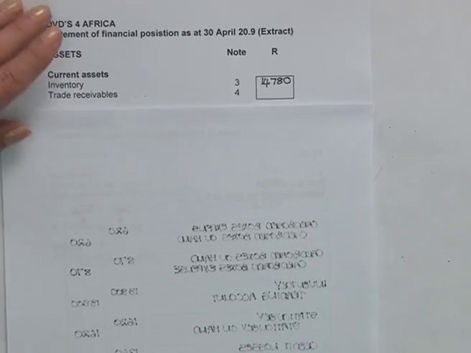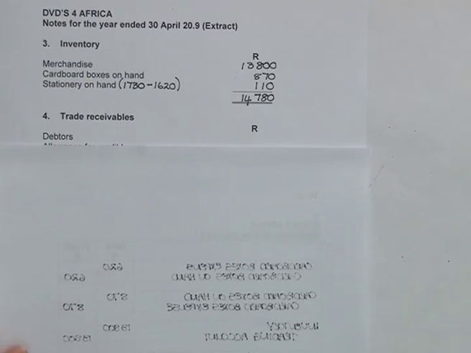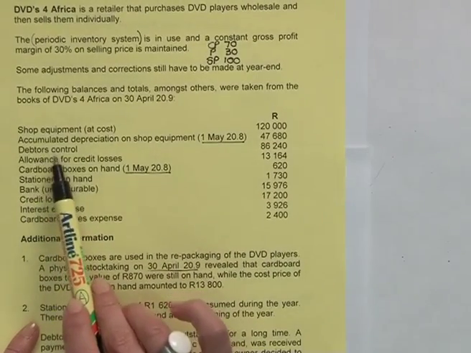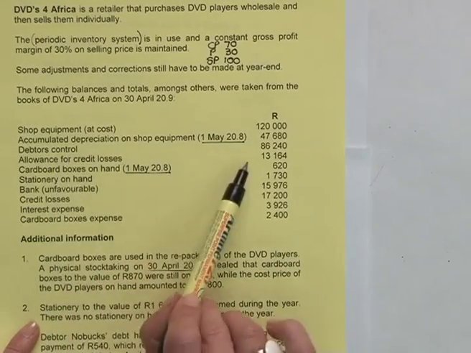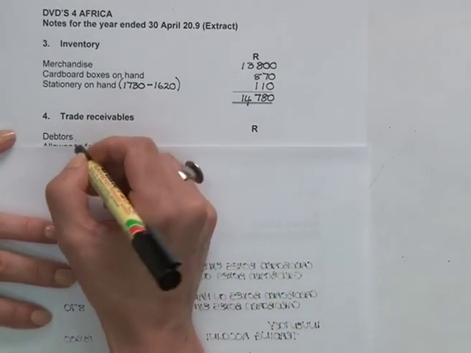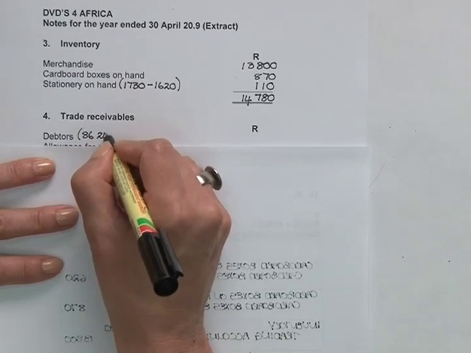So under trade receivables, I will only include the receivables because of trade. So that starting point will be my debtors. And the debtors was given in the trial balance as 86,240, but we had a number of adjustments influencing my debtors.